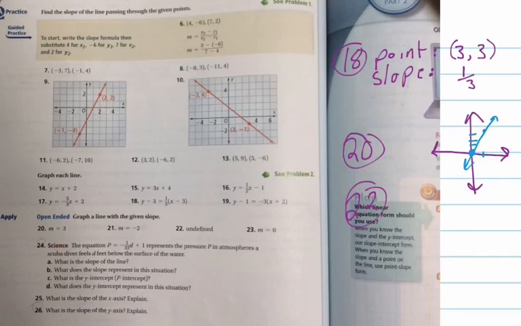Number 22, as long as it's undefined, doesn't matter where that goes. What does an undefined slope look like? Horizontal, vertical, straight across, straight up and down? Vertical, straight up and down. Good. So I'm going to make a plane. And undefined means it's so steep I cannot describe it with a number. It's undefined.